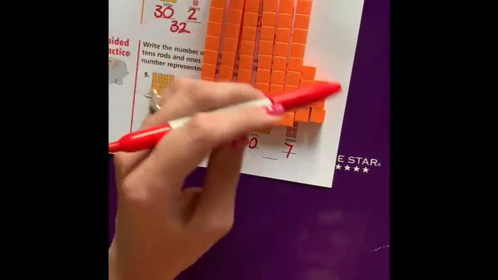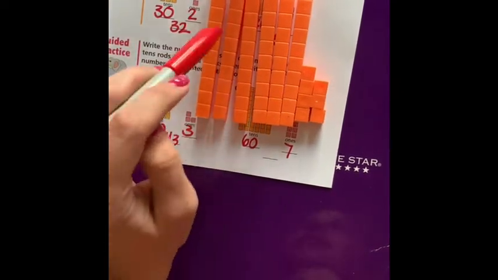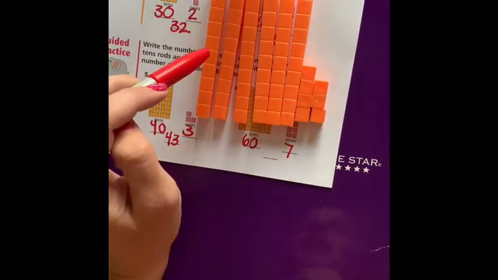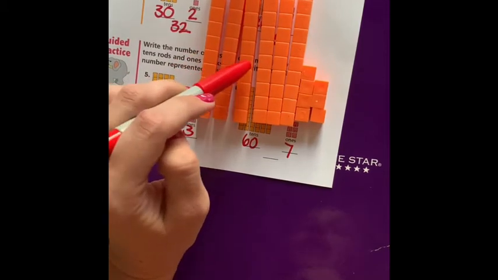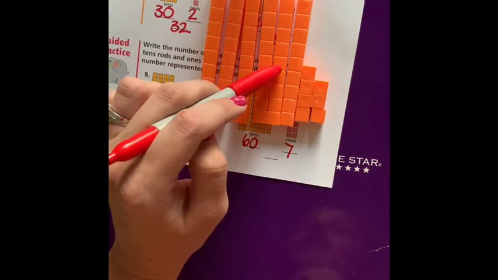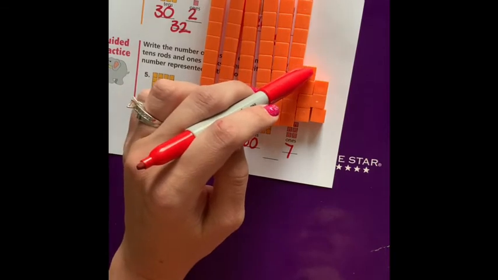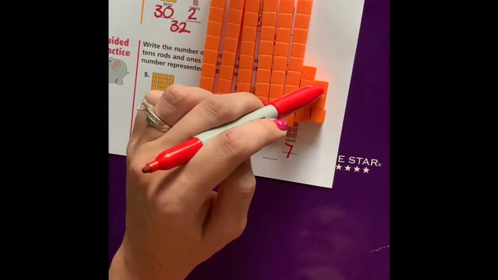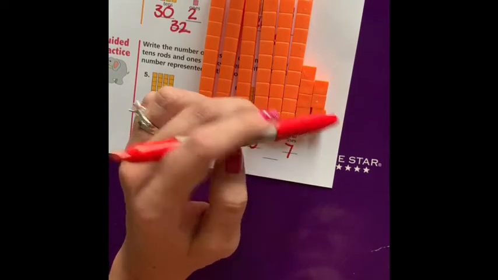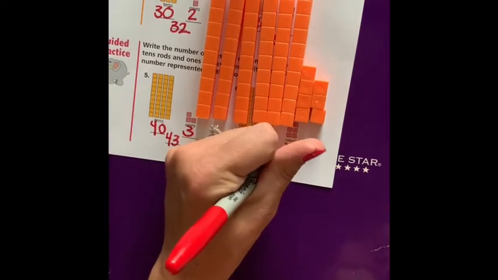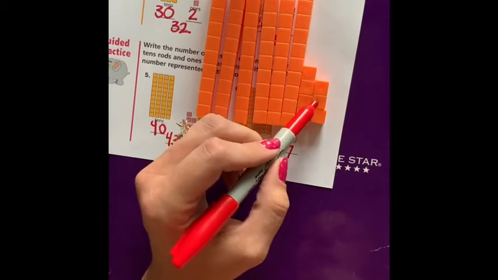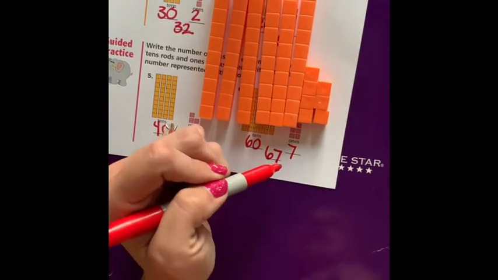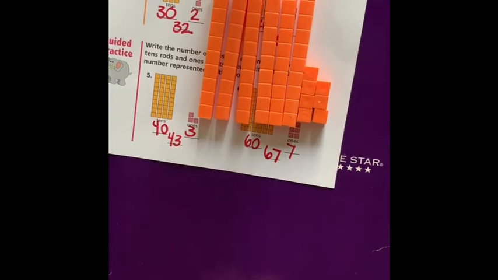So let's count all together. We count these by tens, and then we count on with our ones. Let's count. 10, 20, 30, 40, 50, 60. Count on. 61, 62, 63, 64, 65, 66, 67. So 6 tens and 7 ones equals 67. Very nice job.